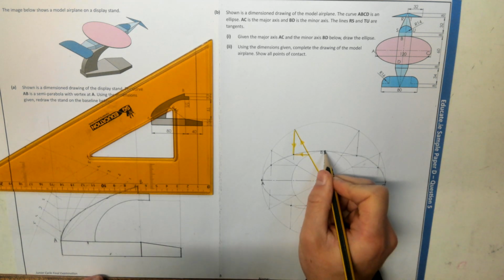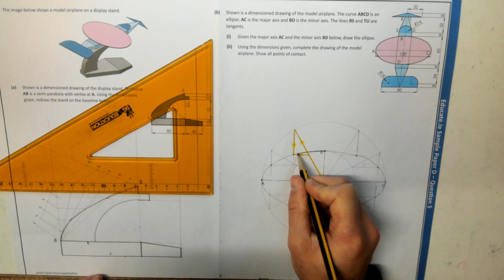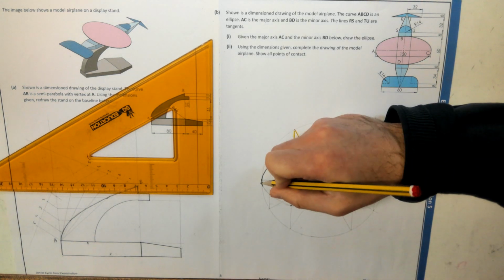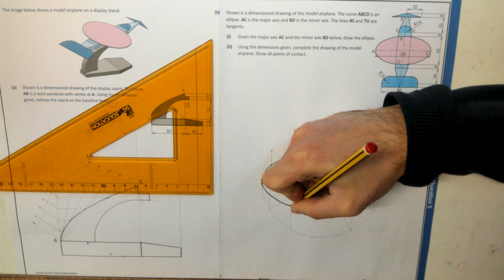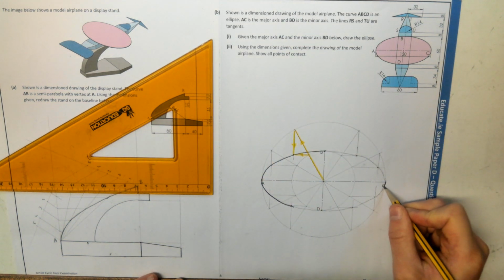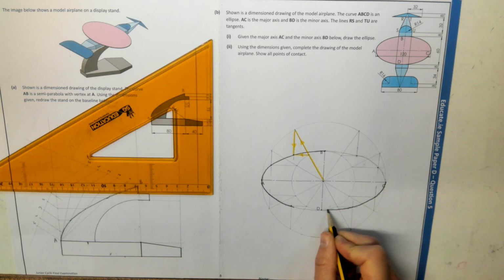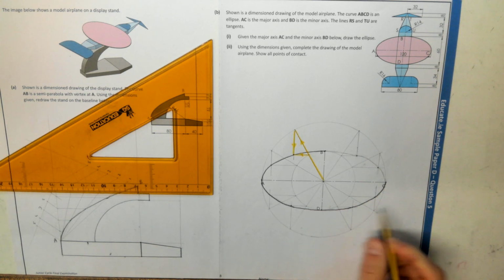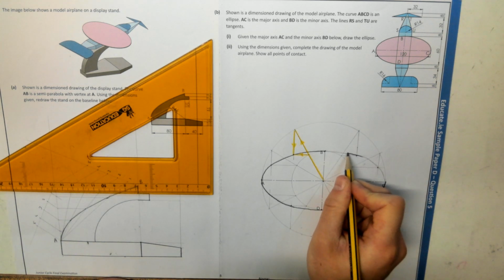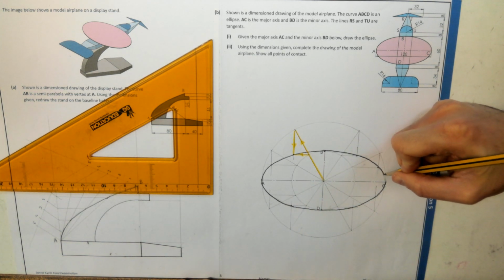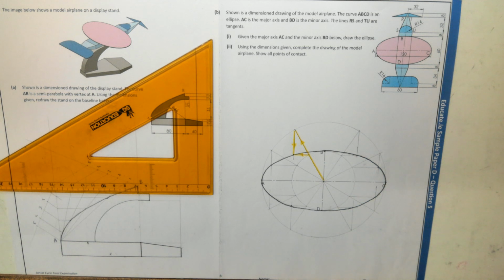And then after you're happy enough with your curve, you can go over it heavy then. So making sure it's one continuous line.